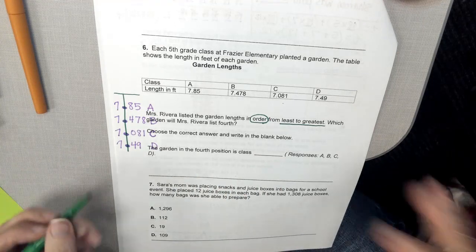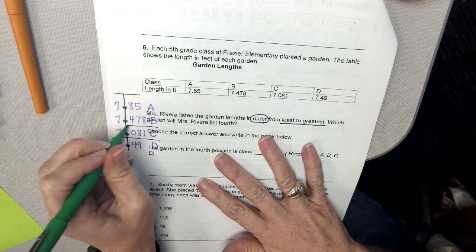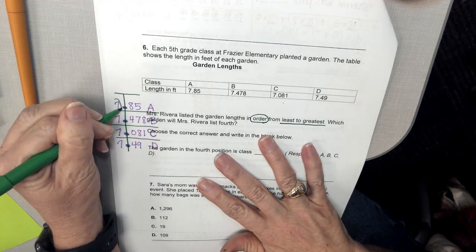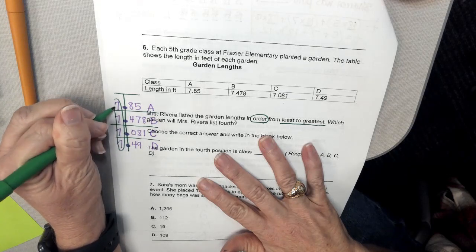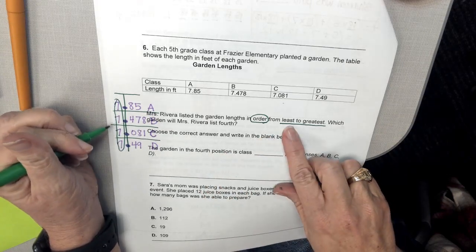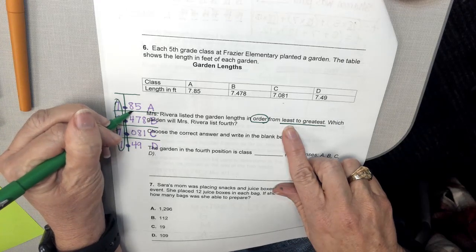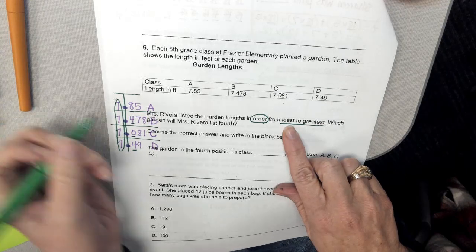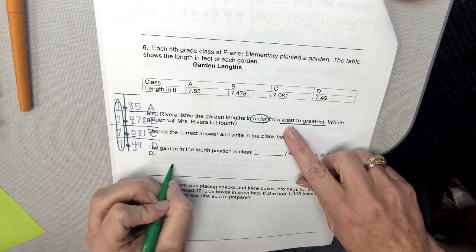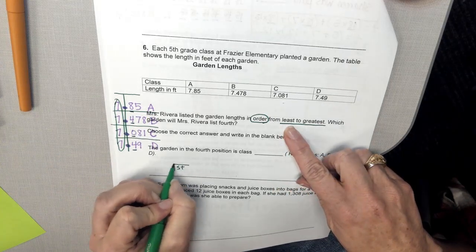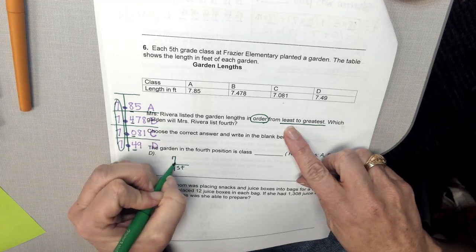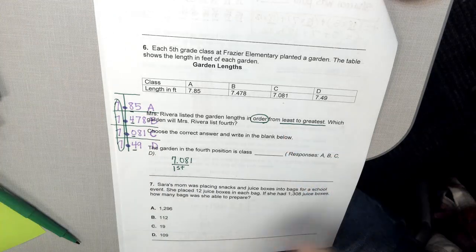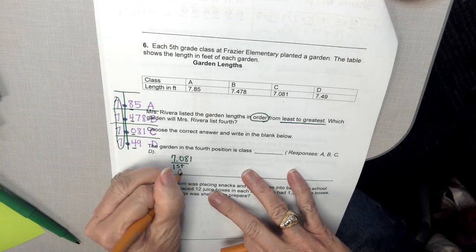Now that we've got these digits lined up, we are going to look at the very beginning digits, and we see that the 7s are all the same. So in order to order these from least to greatest, we're looking for that smallest digit. Looking for that smallest number would first be C. So I'm going to rewrite C in the first position, and that is 7 and 81 thousandths. And again, the first one would be letter C.